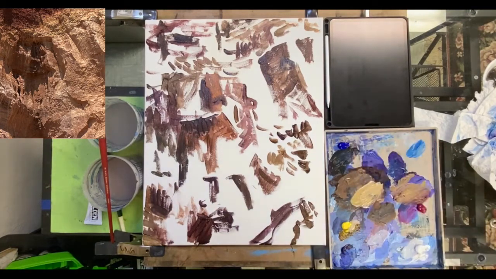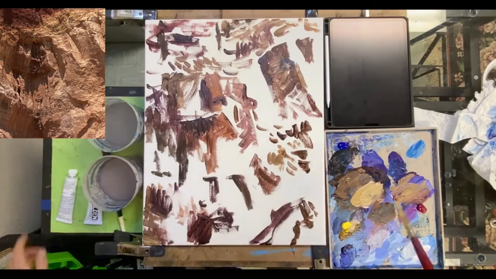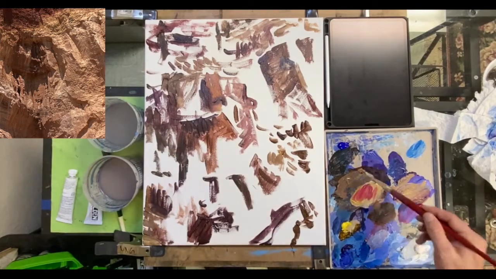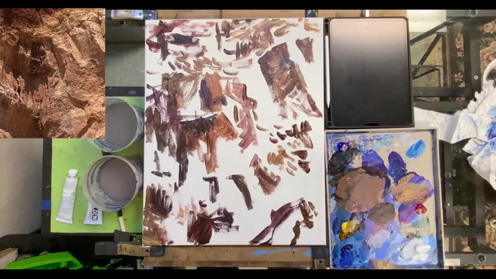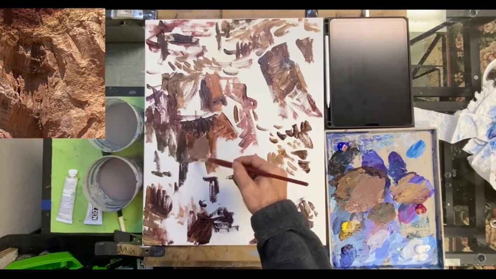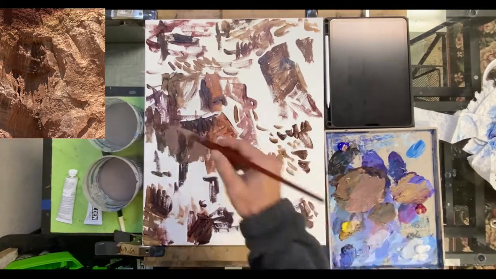Now you'll notice that I squeezed out some more paint. This is the first time in this process that I've squeezed out more paint. And you can see I leave a little bit of the original middle tone there, which is kind of greenish, and mix a slightly redder version.